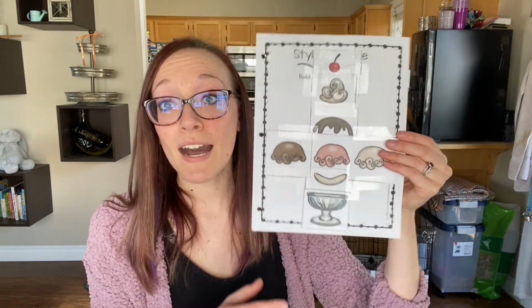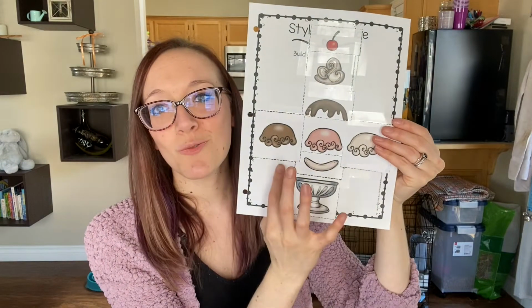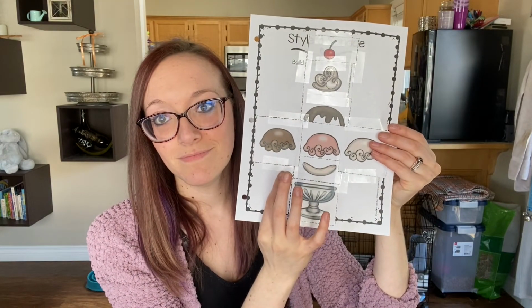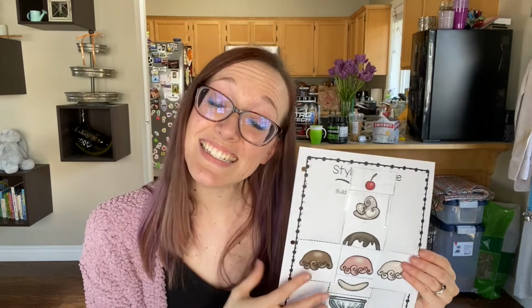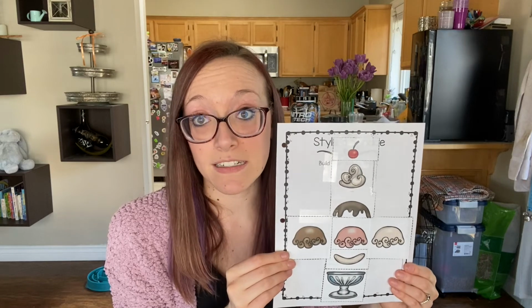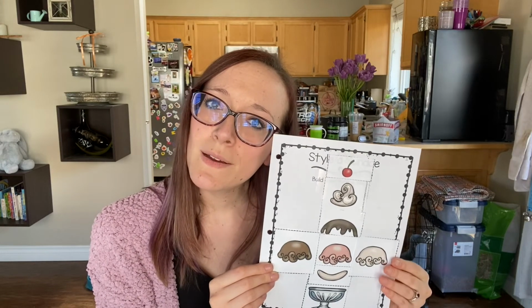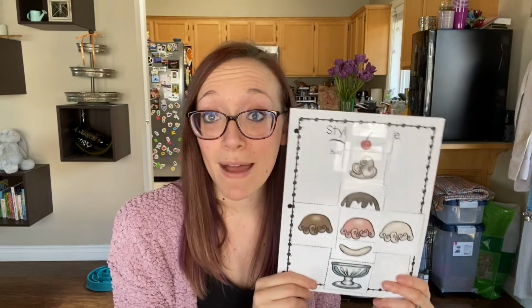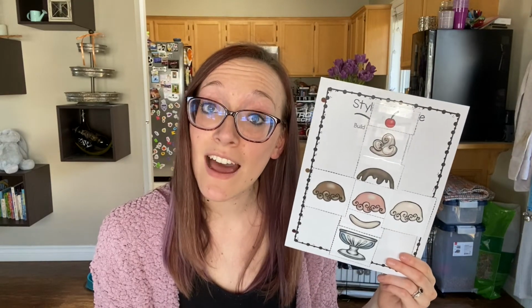Then it says reason 1. Today you are going to be writing 1 reason why your sundae is the best sundae. Now, if I were writing this, I could say something like, I have made the best sundae. Mine is the best because it starts with a banana. Okay, I'm going to list a detail about my sundae. I'm not just going to say, mine is the best because I like it. Well, that's true, but why? What is it about your sundae that makes it better than everybody else's?